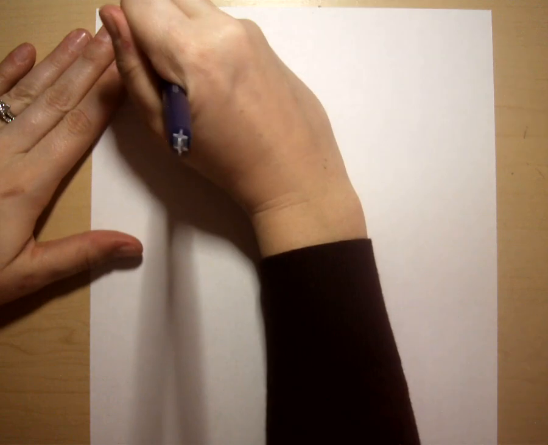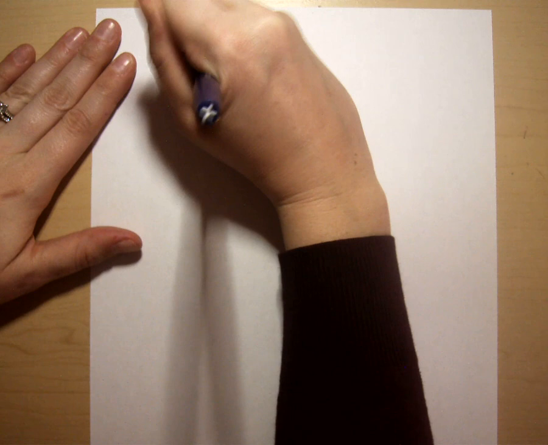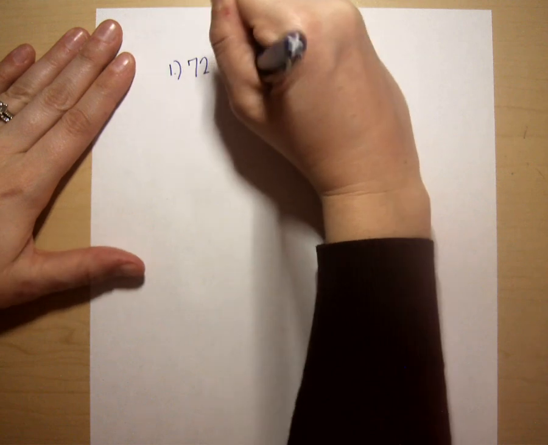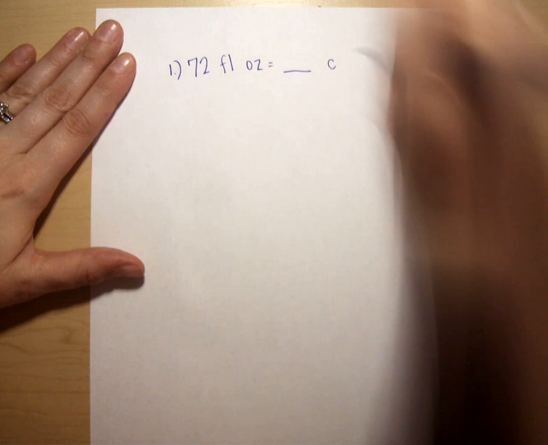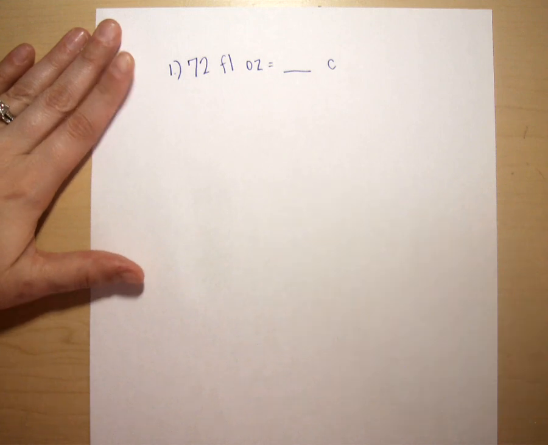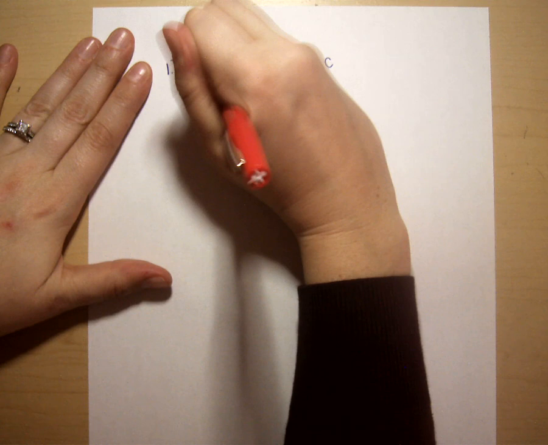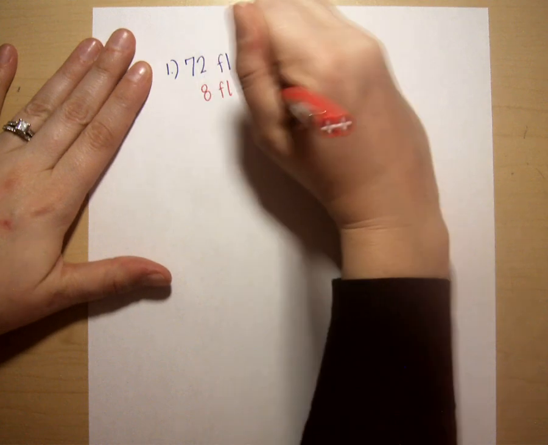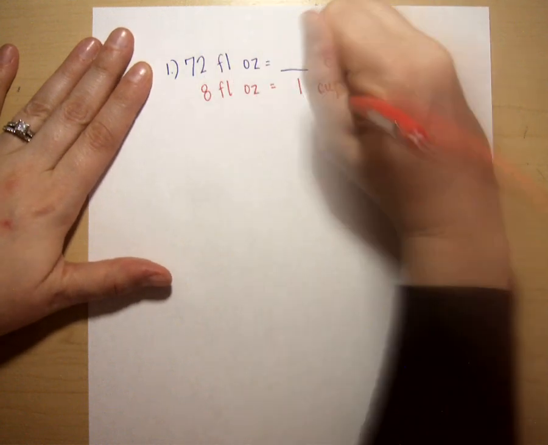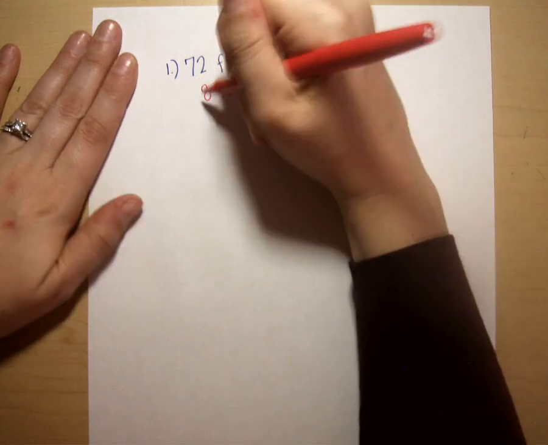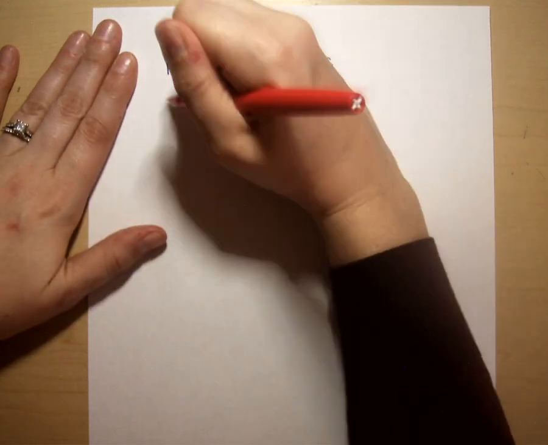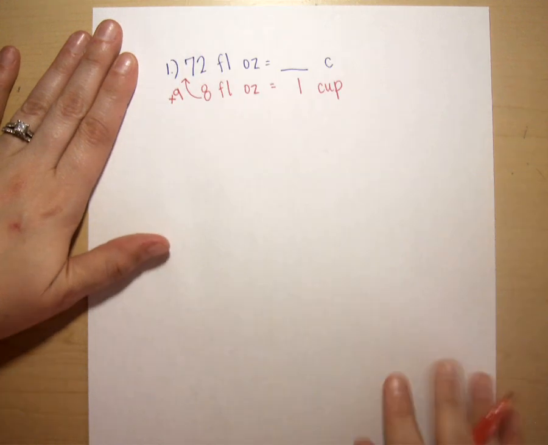All right, so let's go over the answers for today's math problems. Number 1 says 72 fluid ounces equals how many cups? Remember, we start off with what do we know, and I'm going to do those in a different color. So what do I know? Well, I know there are 8 ounces in 1 cup. So then I think, well, how many times would I need to have 8 to get 72? And so that would be 9 times.